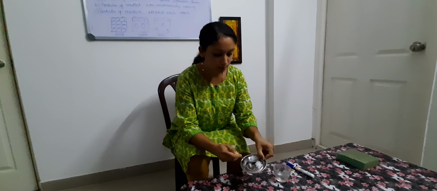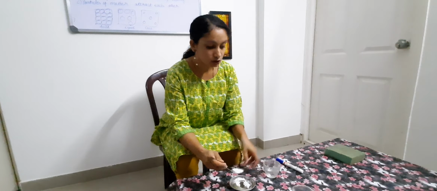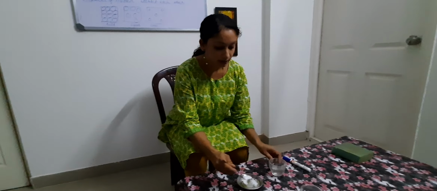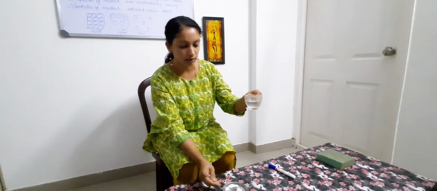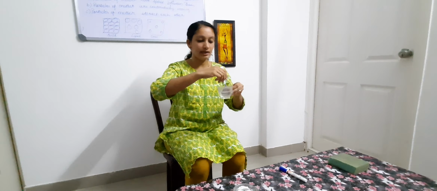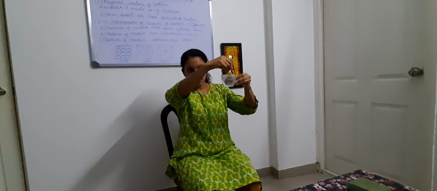Then I have one type of solid particle, sugar or salt, I can take. Now with the help of the spoon, I am taking this and adding slowly to this water. So one form of matter here is liquid, and another form is solid. After this, slowly I have to stir it. Stir it means mix it until it is completely dissolving in water. So now it is mixed properly.